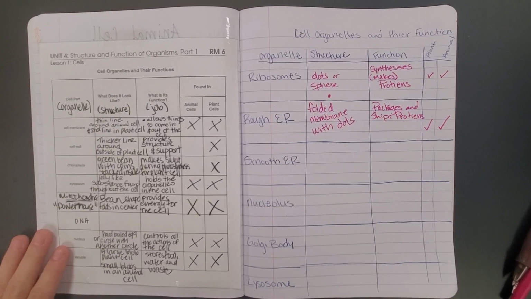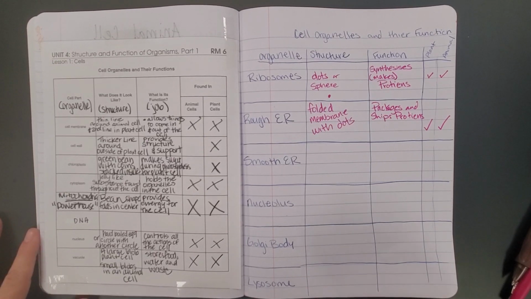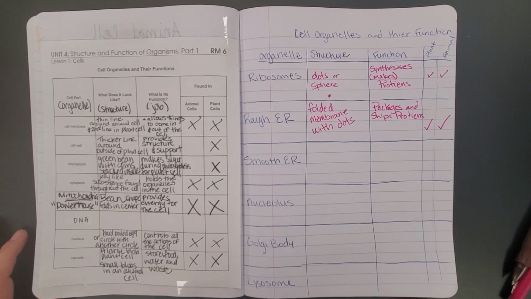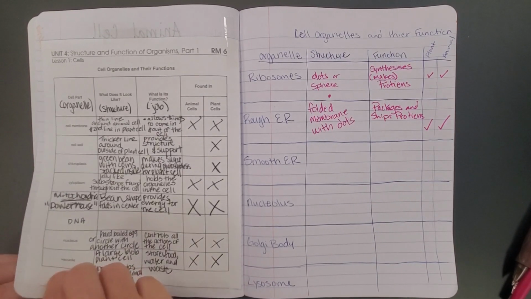Today, we are going to be learning about the smooth ER, nucleolus, Golgi body, and lysosomes. This is the last video that we are going to have for cell organelle introduction. And again, this is for CAP students only. So let's start with our smooth ER.